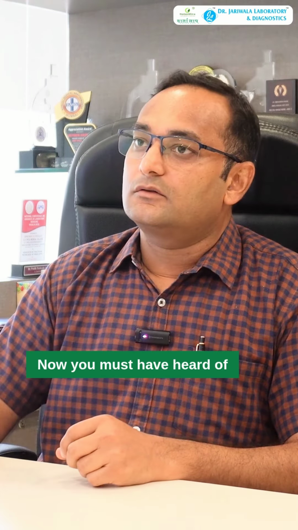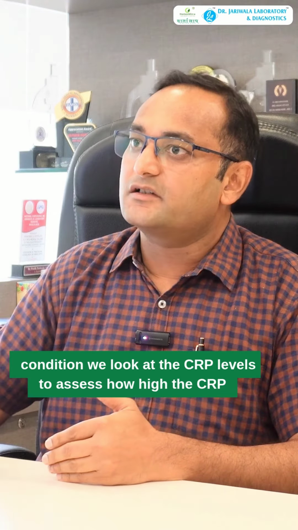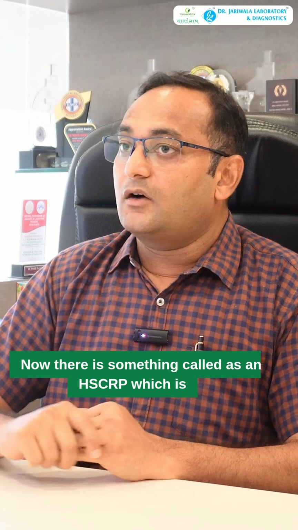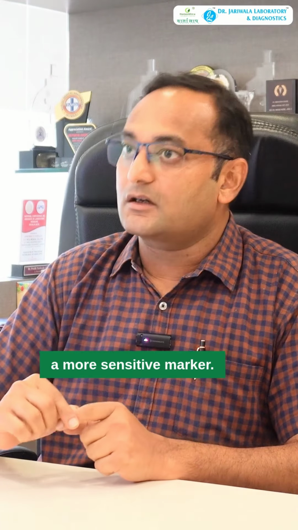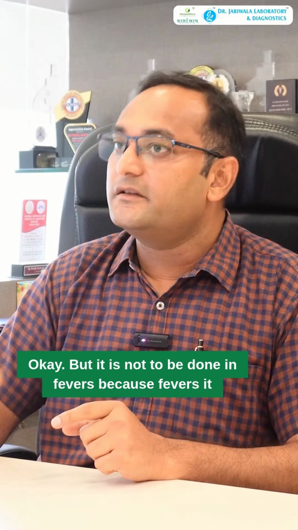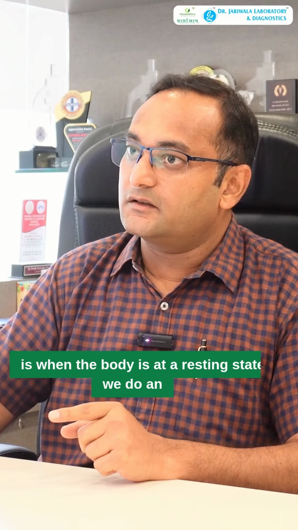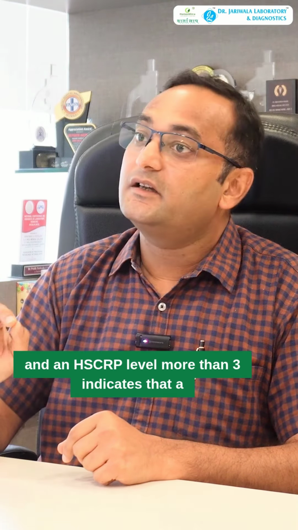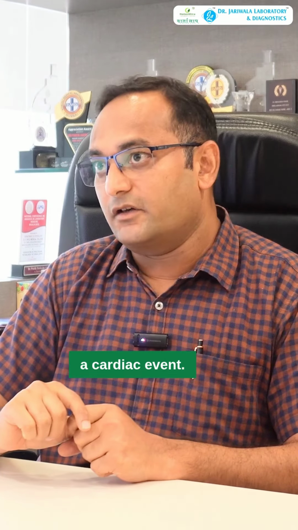Thirdly, there is one cardiac marker called HSCRP. You must have heard of CRP. When we are having a fever or any acute condition, we look at the CRP levels to assess how high they are. HSCRP is a more sensitive marker, but it is not to be done in fevers, because in fevers it will be high anyway. When the body is at a resting state, we do an HSCRP level, and an HSCRP level of more than 3 indicates that a person is at a higher risk of heart attack or a cardiac event.